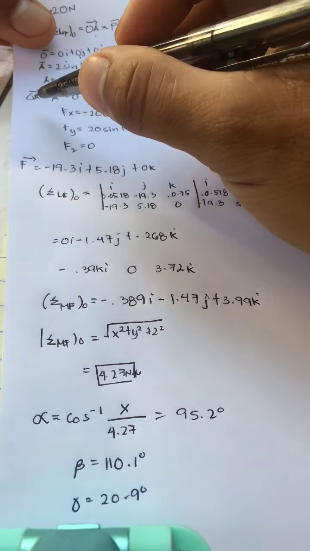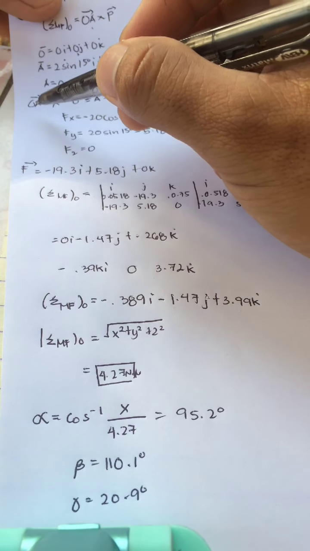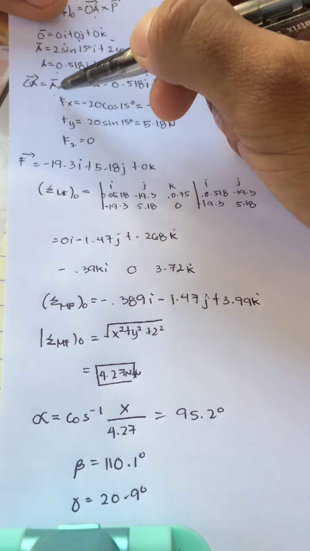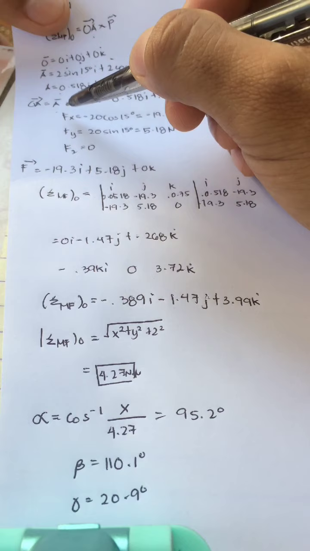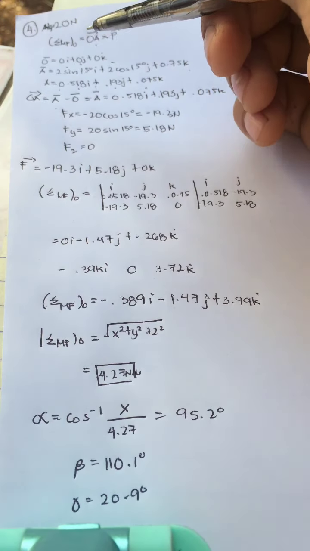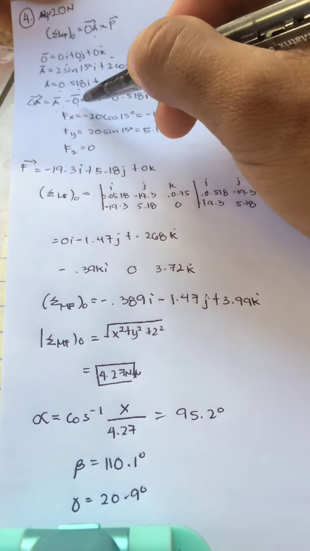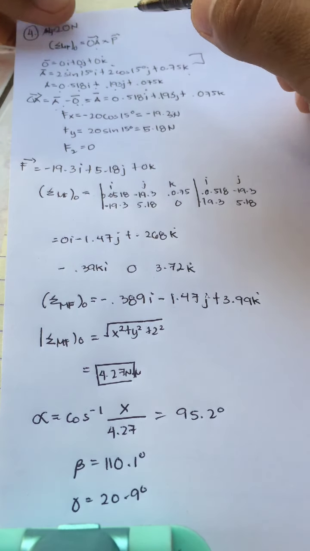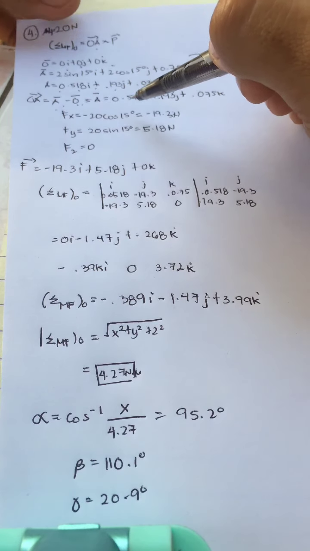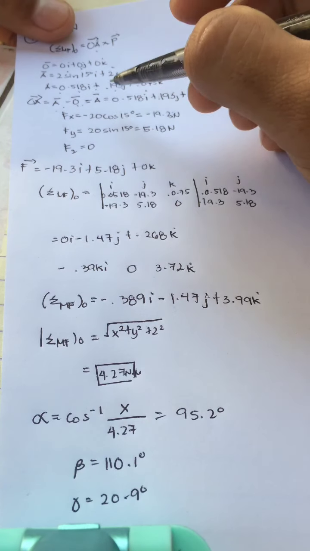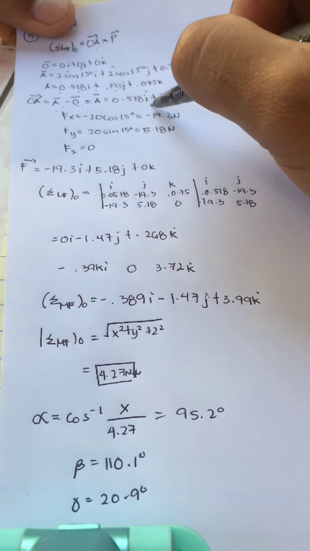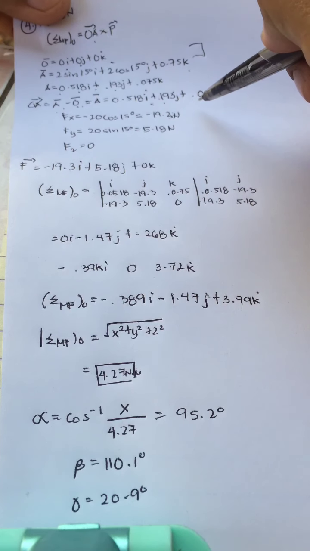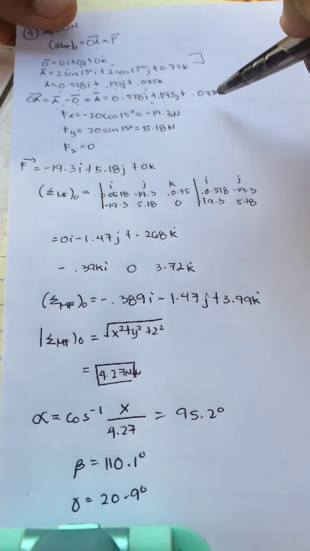So next is the OA vector. To get the OA vector, it is equal to the A vector minus the O vector. So with these two, the OA vector is equal to the A vector, so it becomes 0.518i plus 0.193j plus 0.075k.